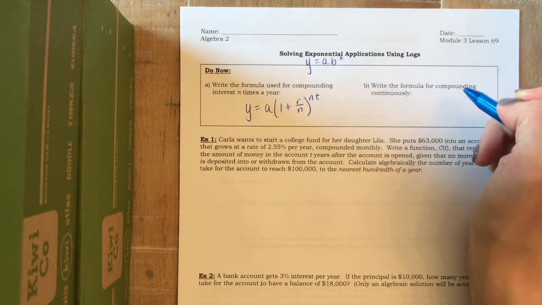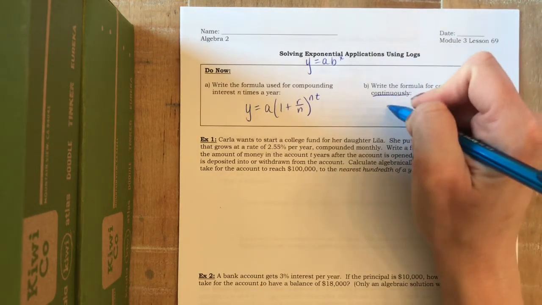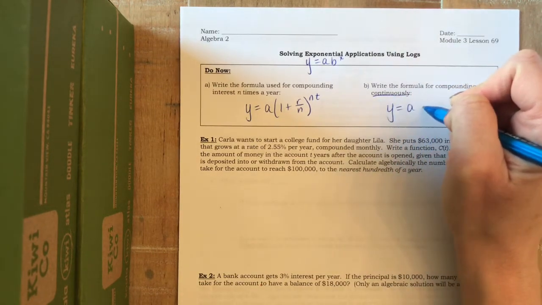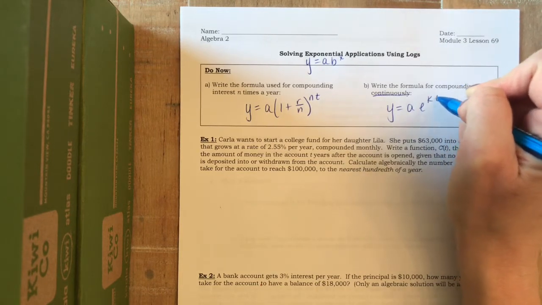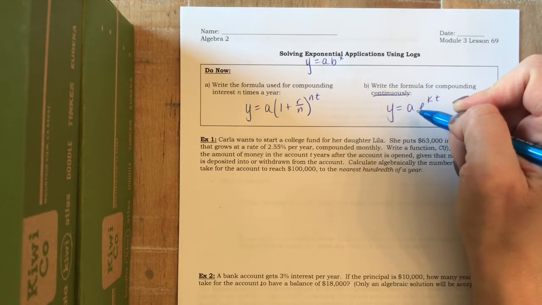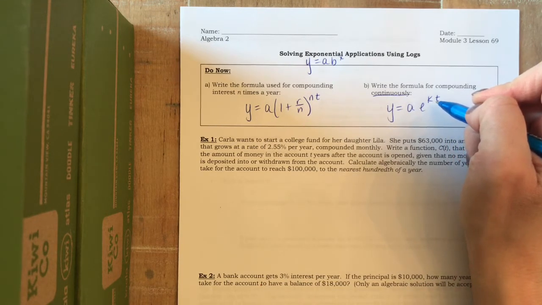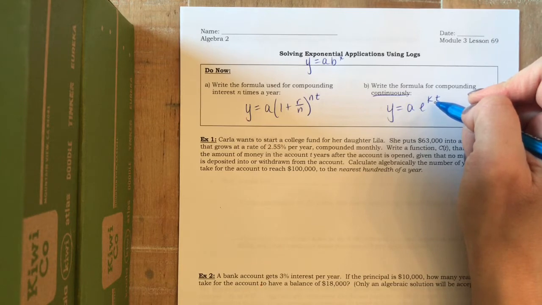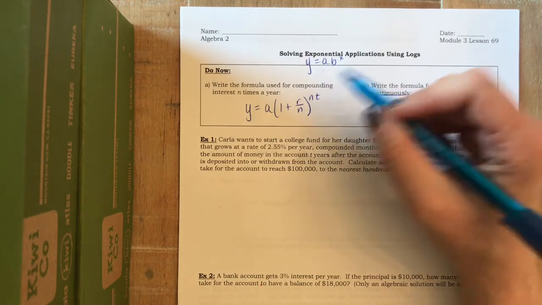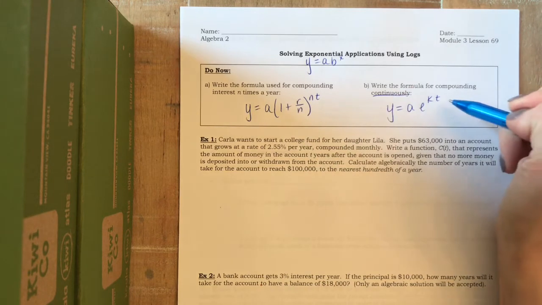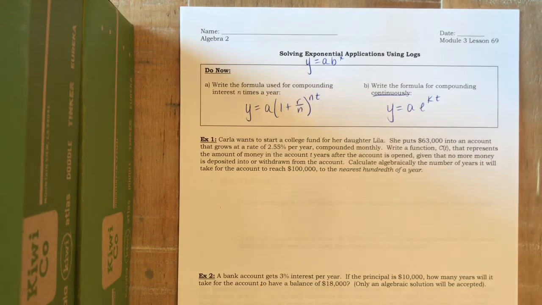And then we have the compounding continuously formula. So y equals a times e to the kt. Again, it could be a, it could be p for principal. K is just like r. It's the rate as a decimal, but it can be negative if it's decaying continuously, whereas r is always going to be positive. And then t for time. All right, so those are the formulas that you already know that you still have to know. So really what we're focusing on here is the solving with the logs. The setup of it should be review.